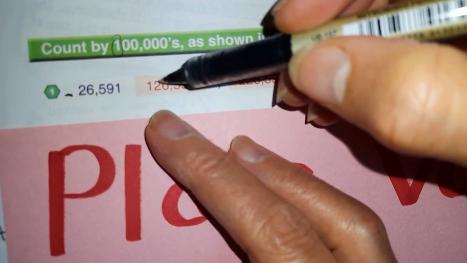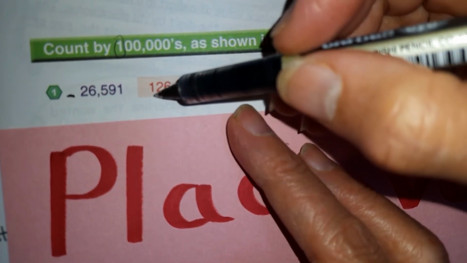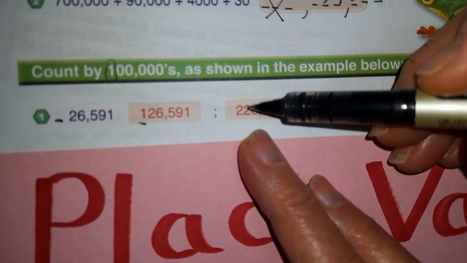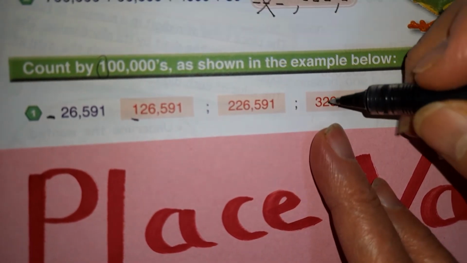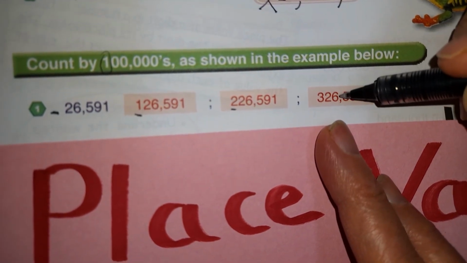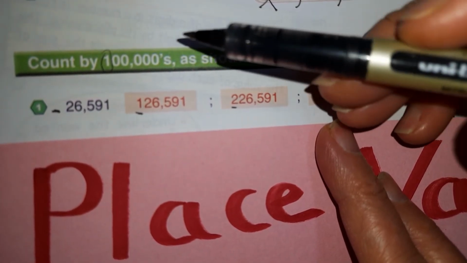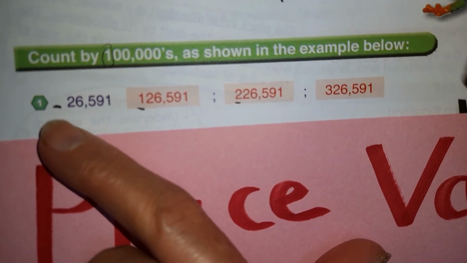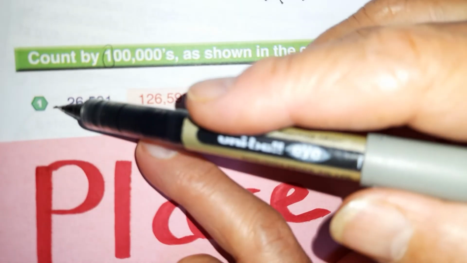So it will be 126,591. In this one I will add to this one another 1. So you are adding 100,000. It will be 226,591. Then again, the 2 will become what? 3. 326,591. So each time I am adding 100,000. At the beginning there was no 100,000. I create this. I did it myself. I put 1 in the empty place.